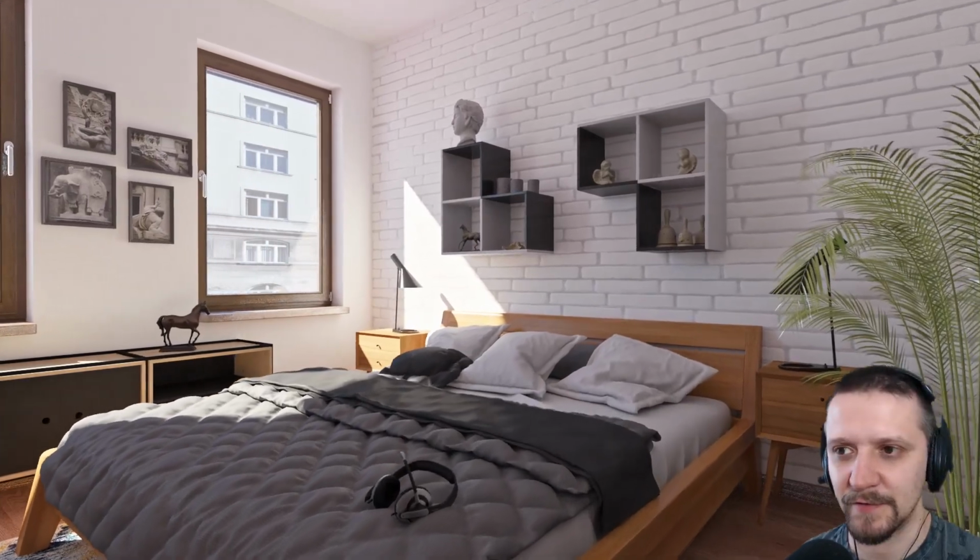So that's it, that's the final result. Of course you can always improve it and play around with the assets, change different layouts, but it's just an introduction of how to quickly make an archviz picture. You can see that it took less than an hour.